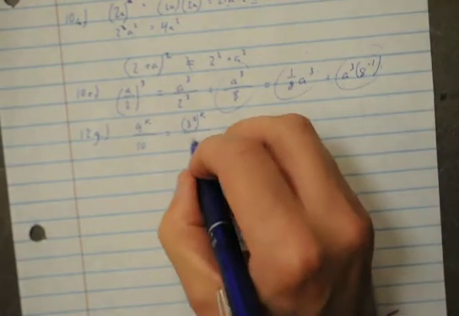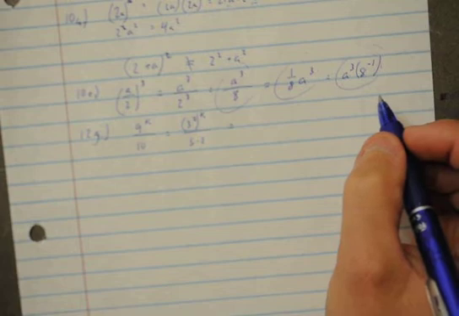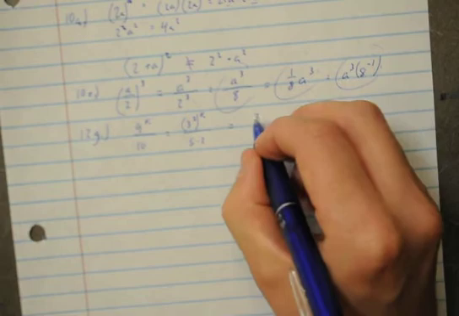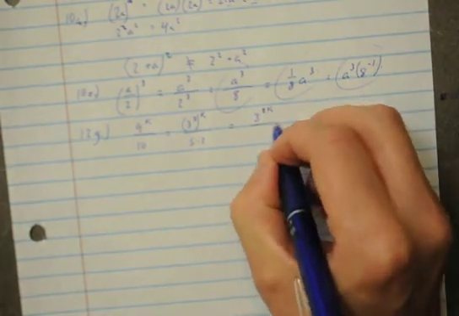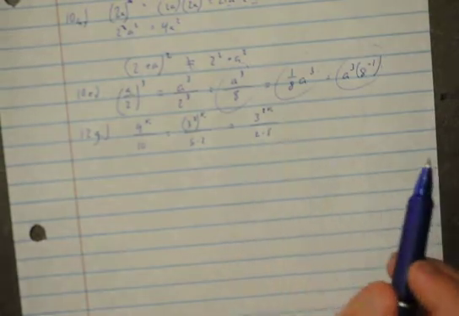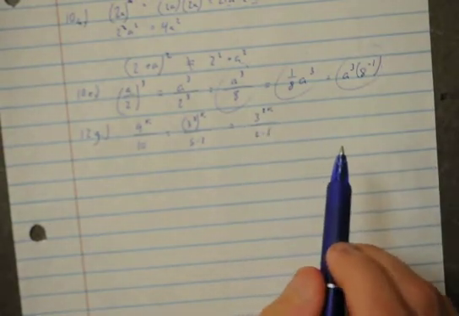What can 10 be written as? It's 5 times 2. There, duh. So I believe they're just looking at this as your answer. 3 to the 2k over 2 times 5. So we have 2, 5, and 3. That's what we're looking for.